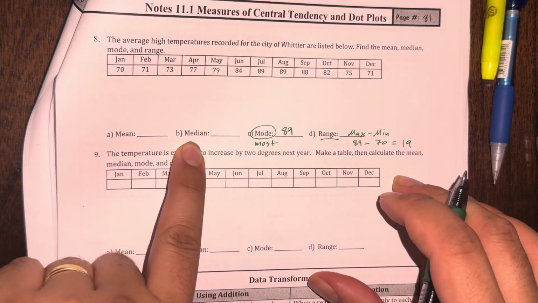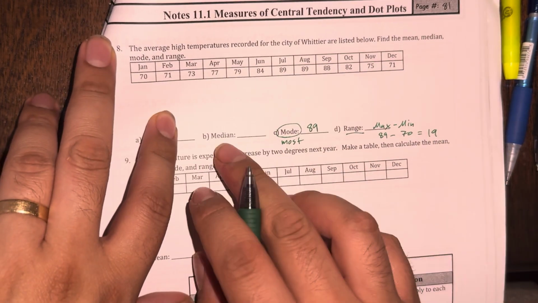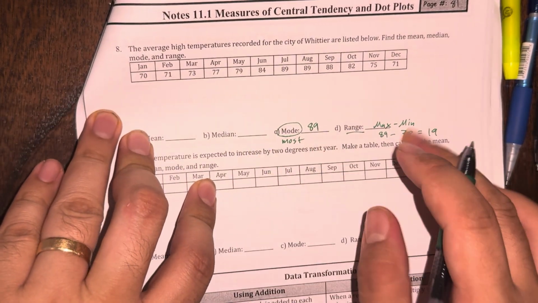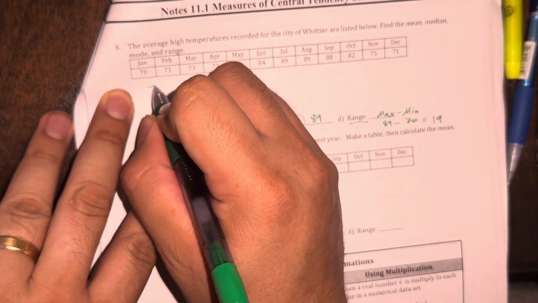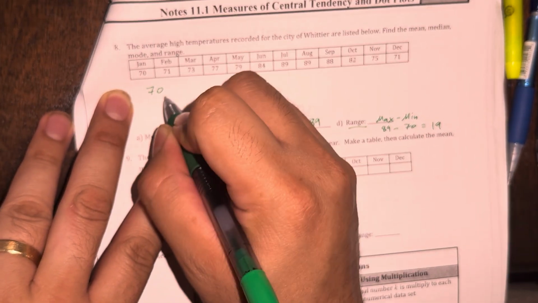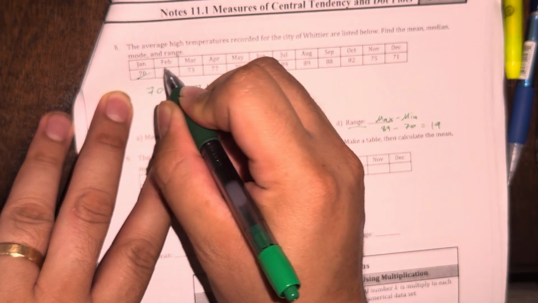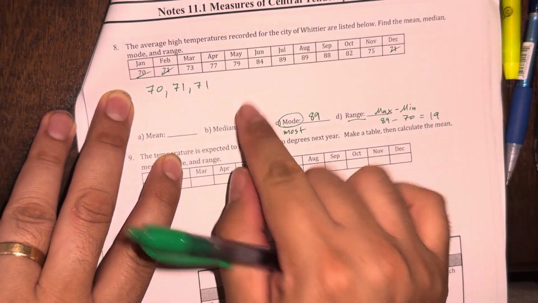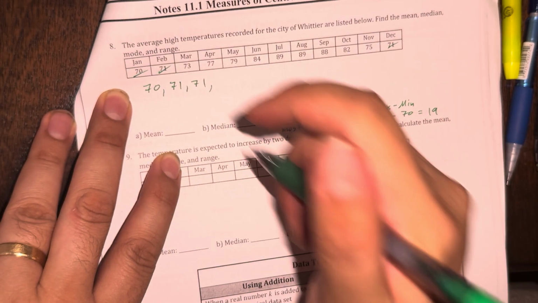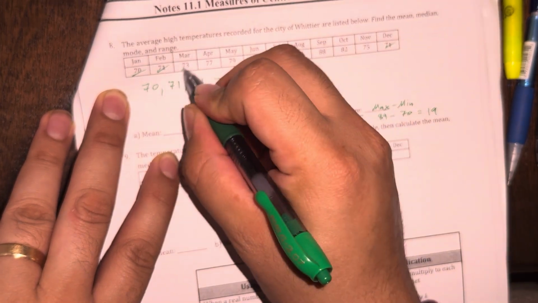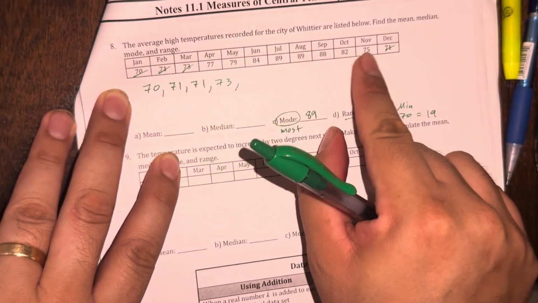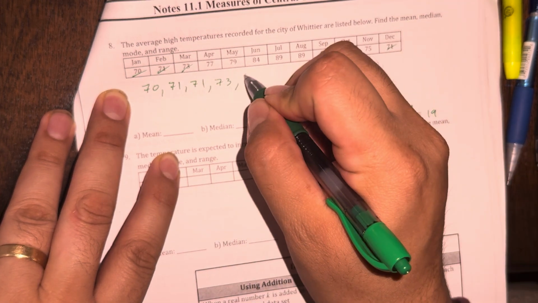Next, we want to find the middle, and then we'll do the mean, which takes the most time. So the median, let's list them from least to greatest. Here we go. We got 70, 71. Do I have a 72? No 72, but I definitely have 73. 74, 75.